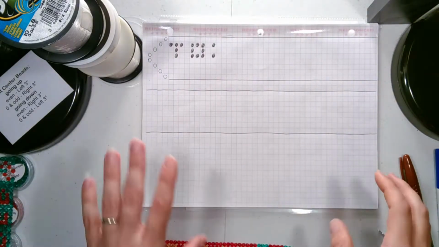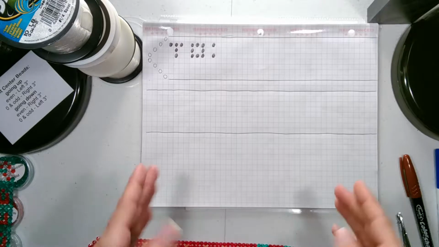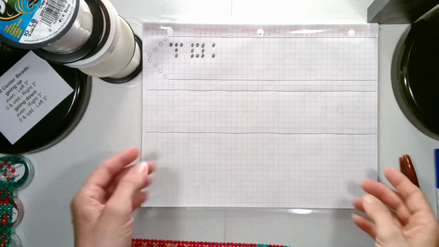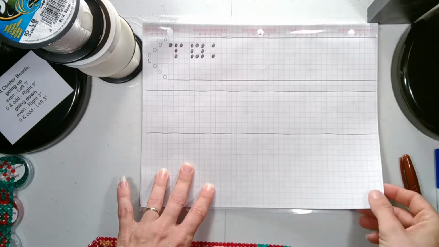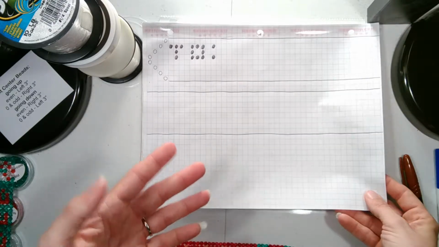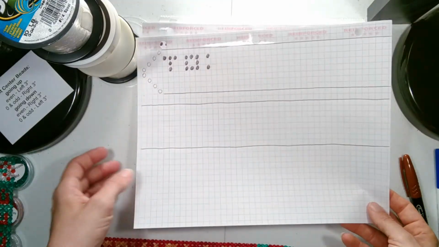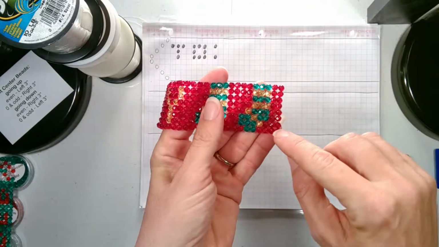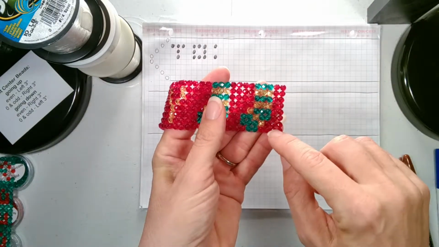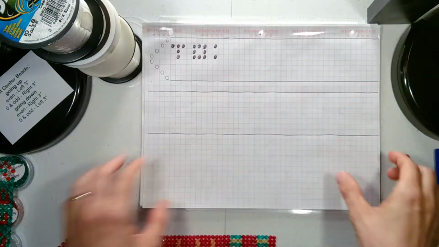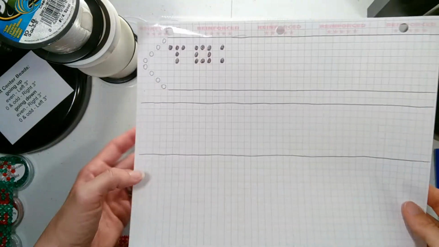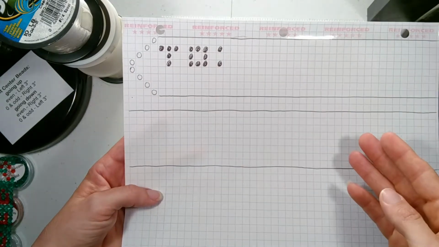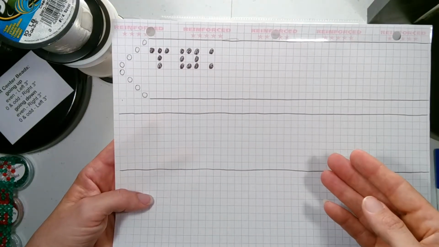Now I'm going to be showing you how to create with graph paper. With faceted bead art, the stitch that is used works perfectly with graph paper because the beads land one on top of each other and they are all equal distance. So you can create your faceted bead art gift tag easily using graph paper.